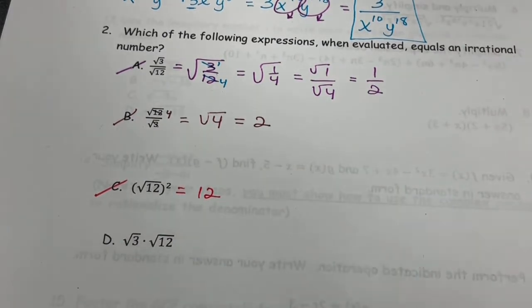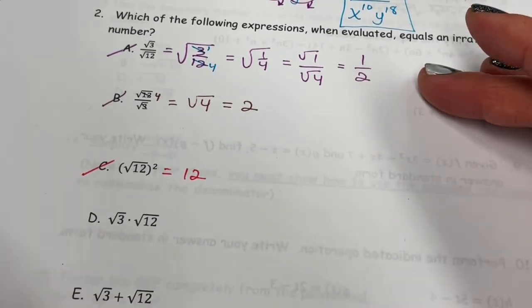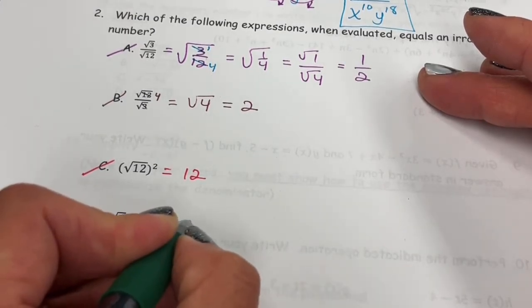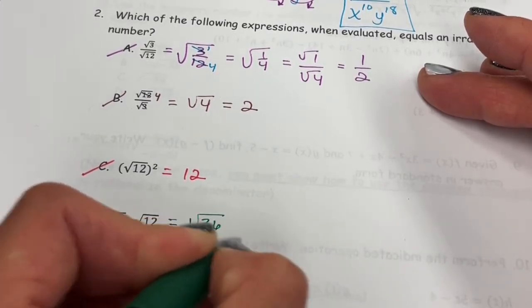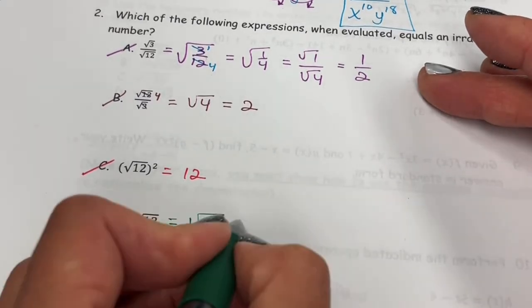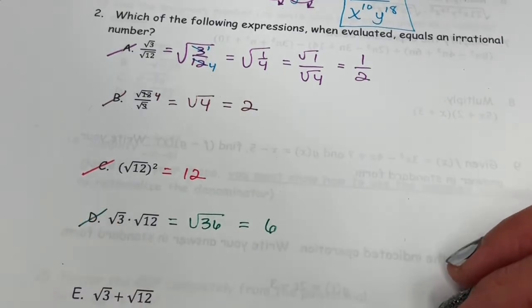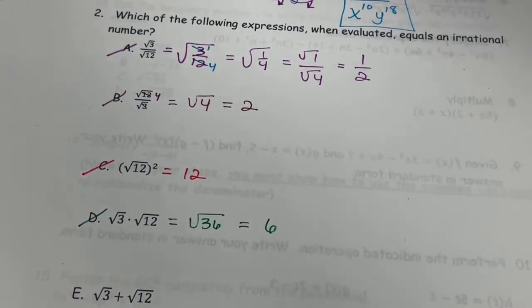Okay, letter D. We're multiplying the square root of 3 times the square root of 12. So 3 times 12 is 36. And 36 is a perfect square. The square root of 36 is 6. So 6 is a rational number. It's not irrational. All right, so now let's look at letter E.